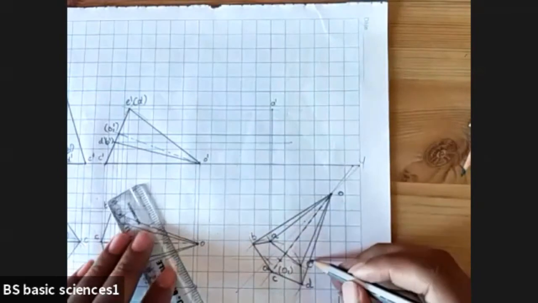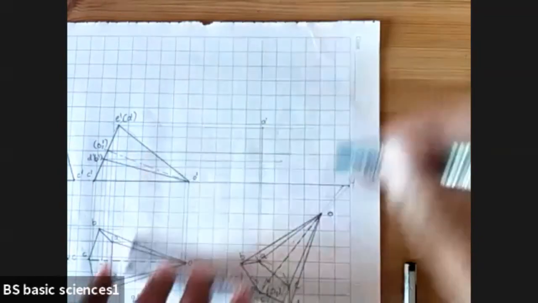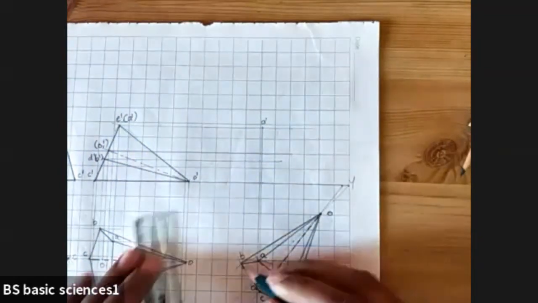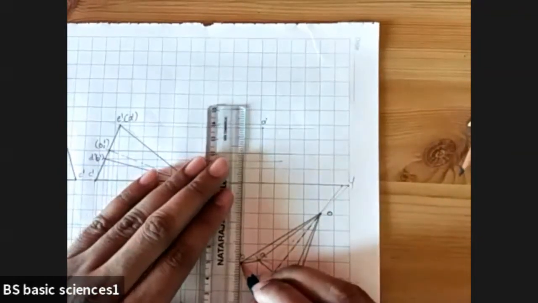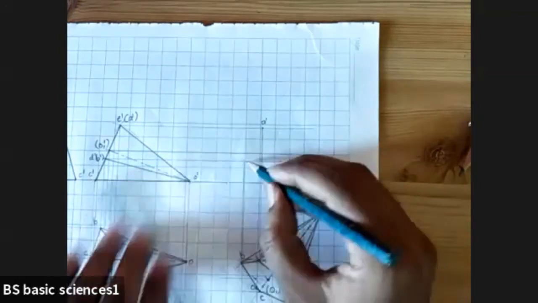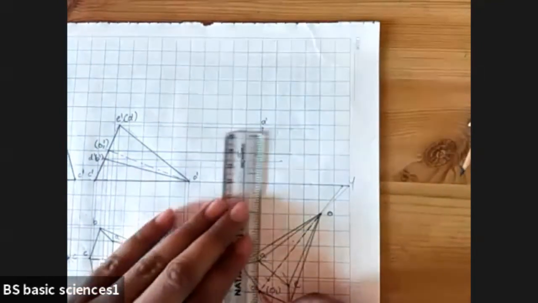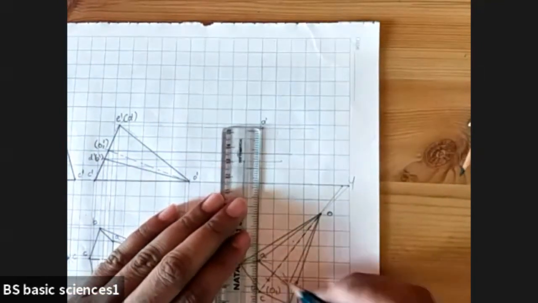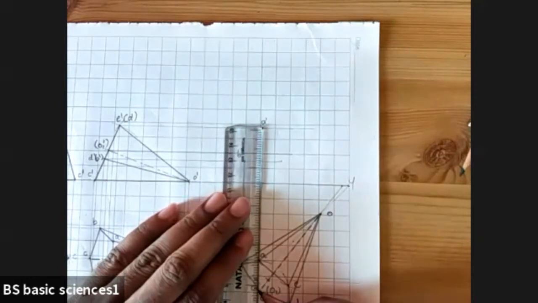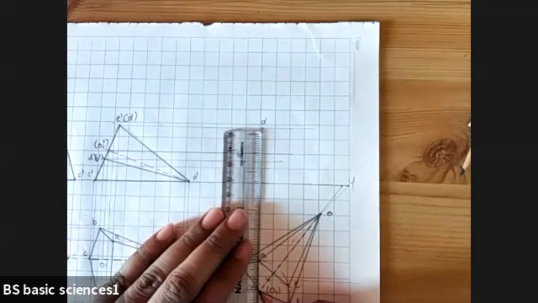After that, you need this point, so you have to extend E also. Fine. From the point B, I'll be extending it until it coincides with the B. So this is your point B dash. C, okay, you extend C also. So I'll be extending from the point C until it coincides with the point C in the front view.